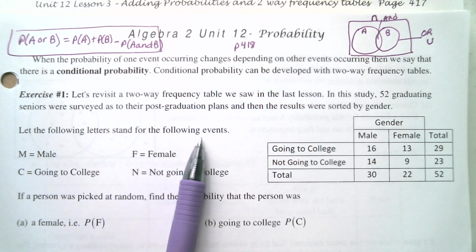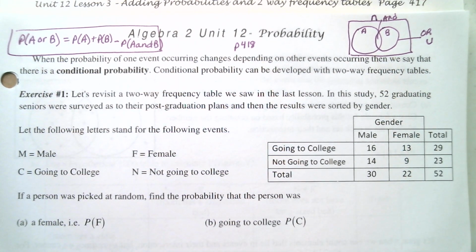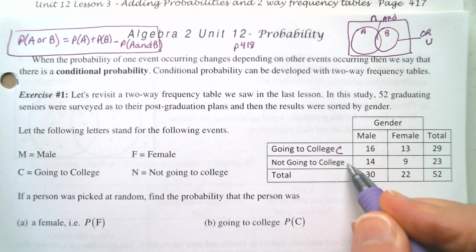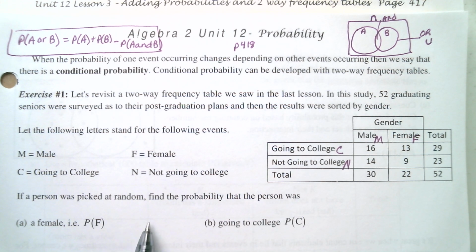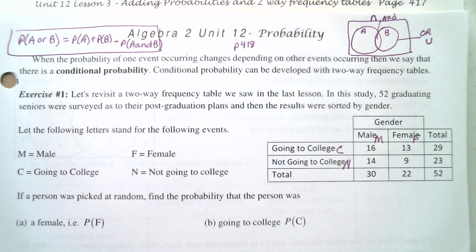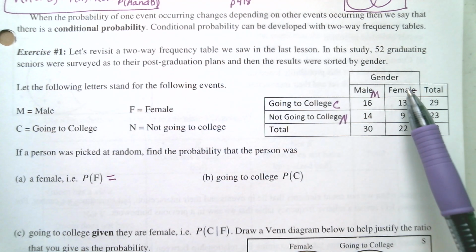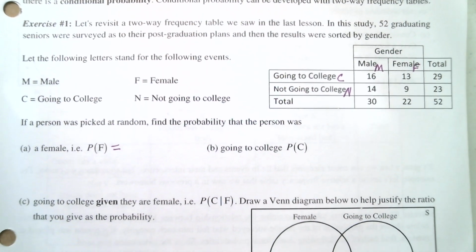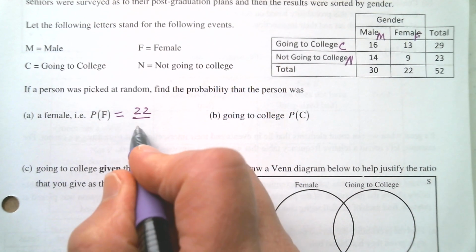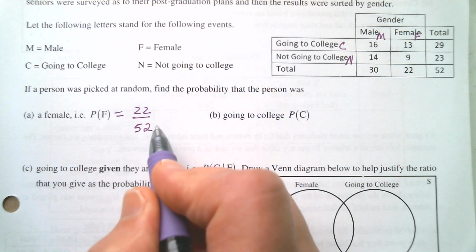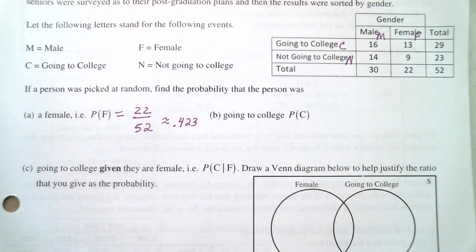So we have the following letters stand for the following events. M is for male, F female, C going to college, and C-not, not going to college. And here's our table. So let me just put going to college C, and not going to college, and M male, F female. A person was picked at random. Find the probability that the person was a female. So probability of female, the female column total is 22, out of how many? 52. Or approximately, we can keep the fraction or you can reduce it, or if I round to 3 decimal places, 0.423.